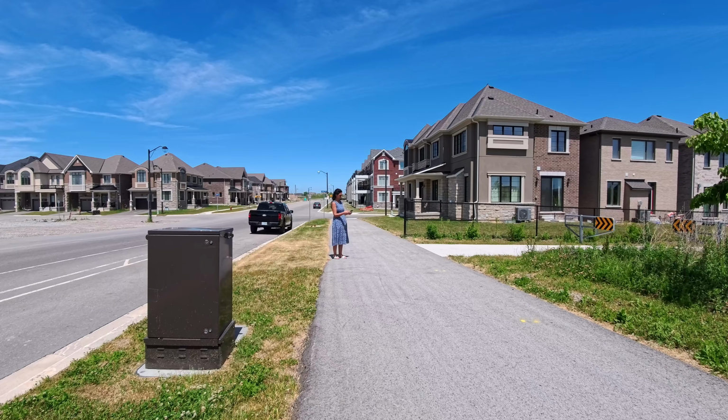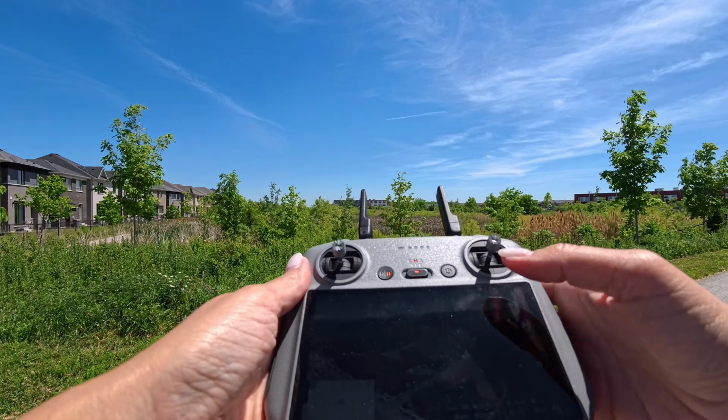One final note, today's footage was filmed using an ND32 filter because of the bright midday conditions. I was filming at 2 p.m.